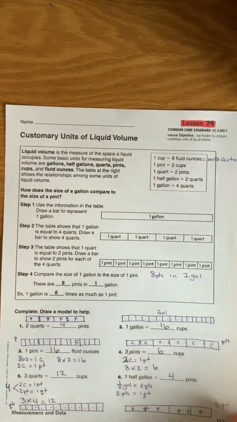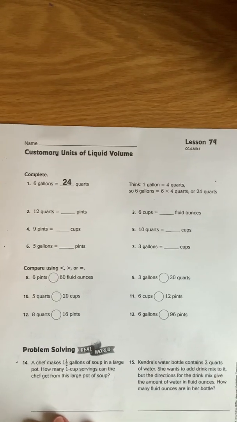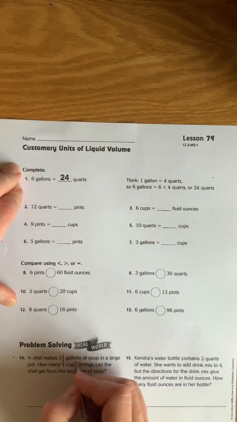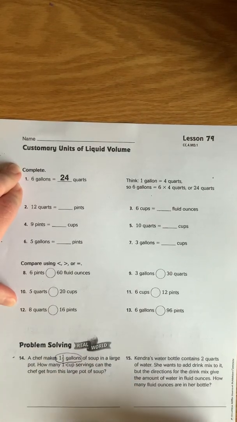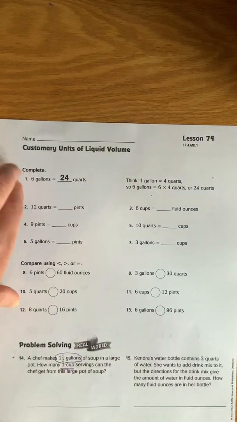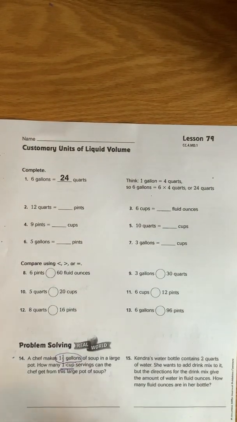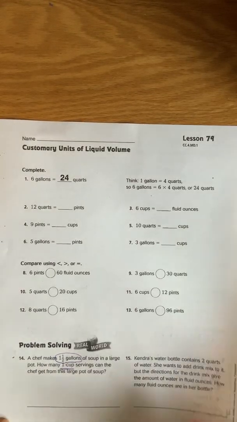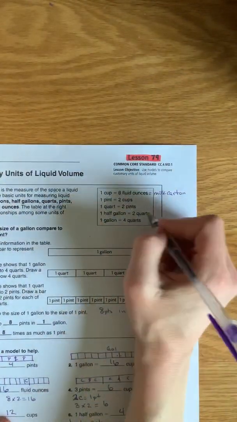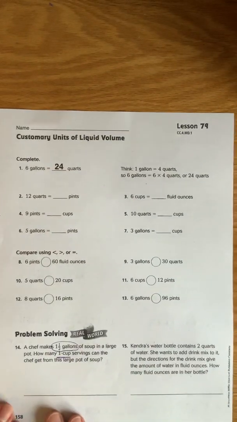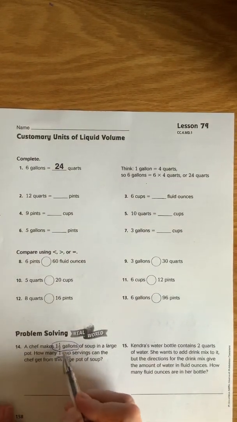On the back side, you are going to complete this. Let's pull the numbers out of the story problems. A chef makes 1.5 gallons of soup in a large pot. How many 1-cup servings can the chef get from this large pot of soup? Okay, so my visual model, I'm going to need 1.5 gallons. Well, I'm going to go back to what I know about a half gallon is 2 quarts, okay?